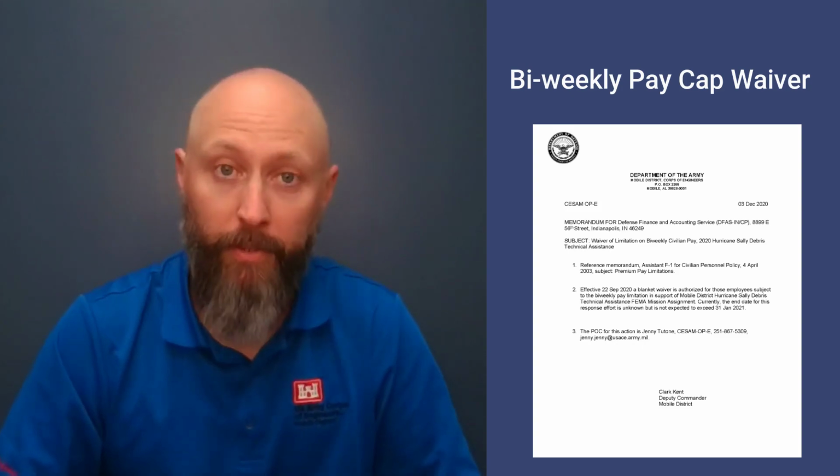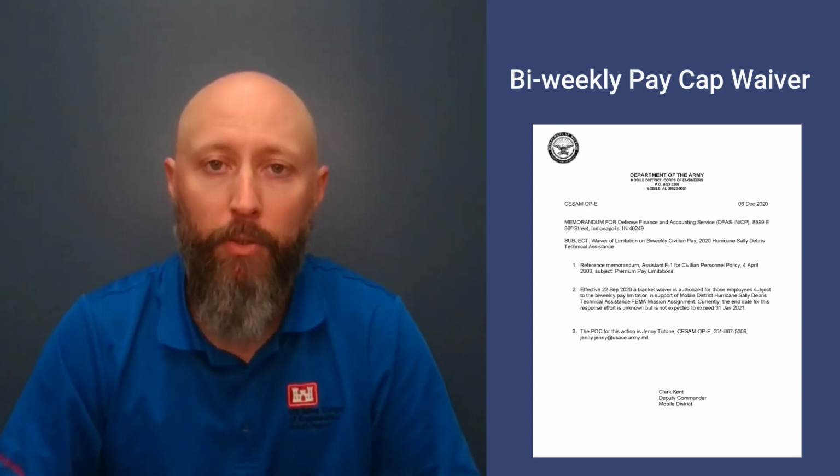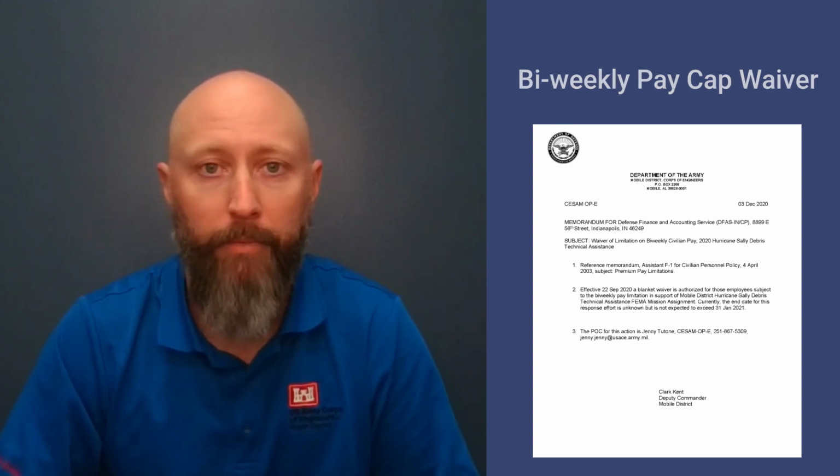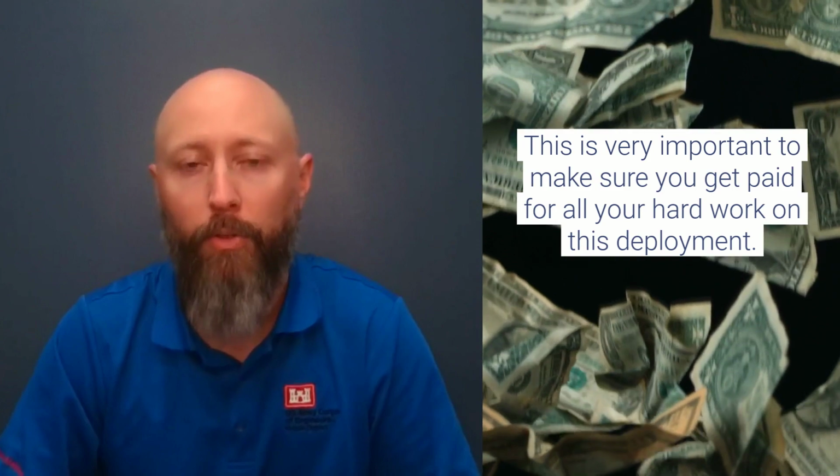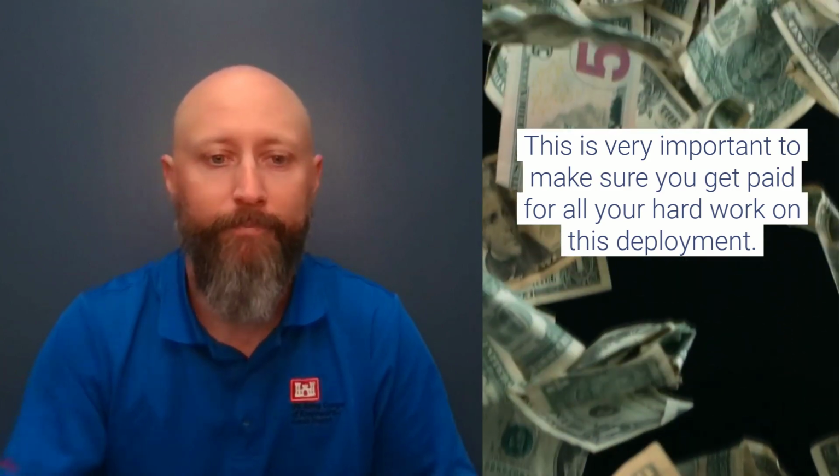You will also receive a biweekly pay cap waiver. If you are an exempt employee, your home EOC will provide that to your CSR, and they will put in a request with DFAS that lifts the cap on the amount of money you can make in a particular pay period. This is very important. That way you make sure to get paid for all the hard work you're going to do on this deployment.